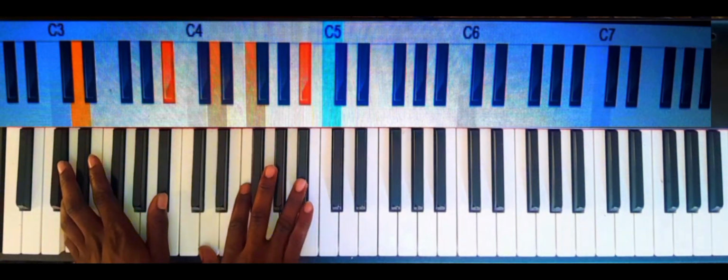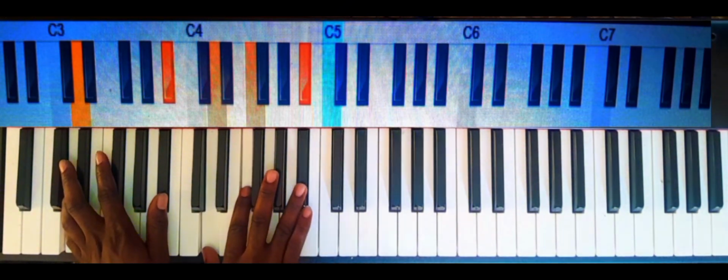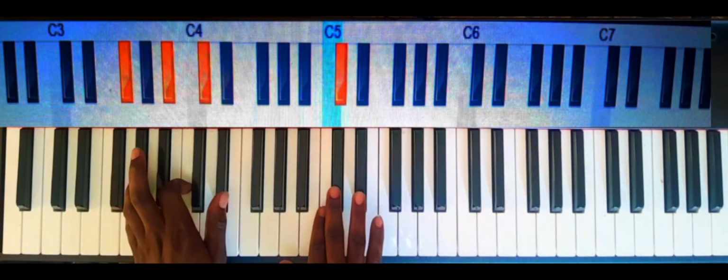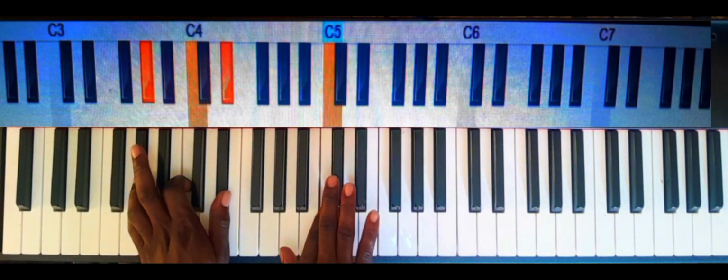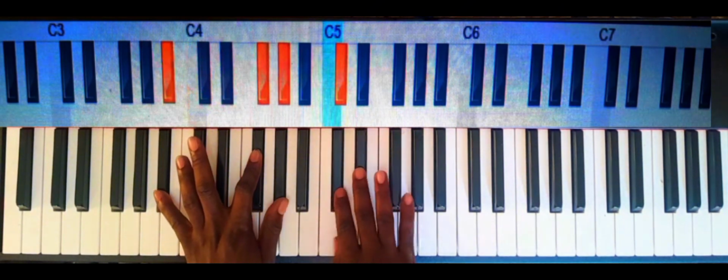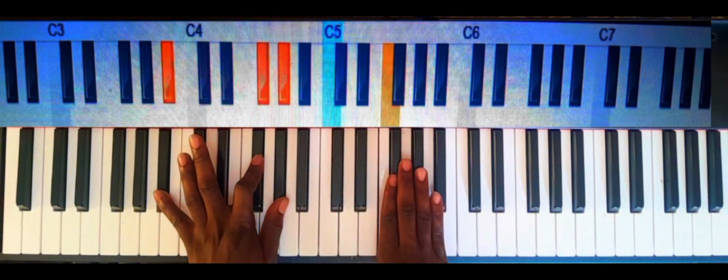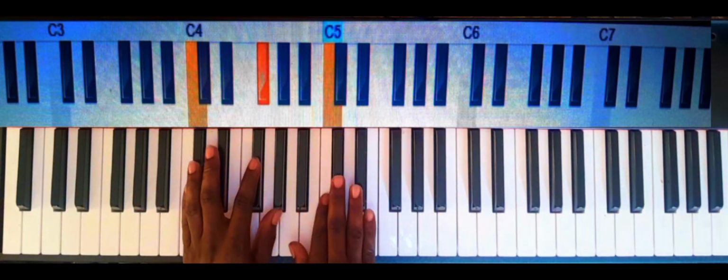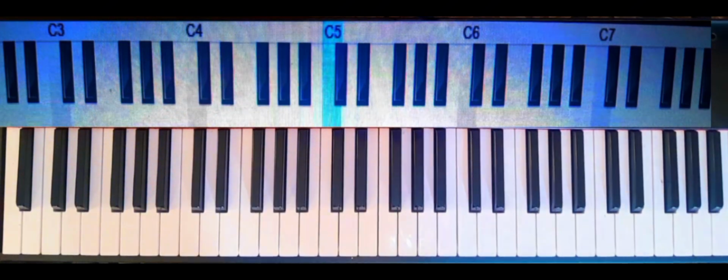So sharp 5, 6, 1, major 2, 3, sharp 4, 5. So the last step sounds like this.